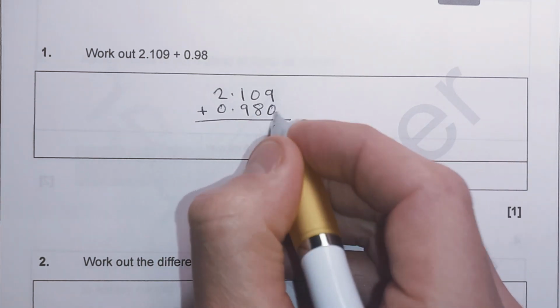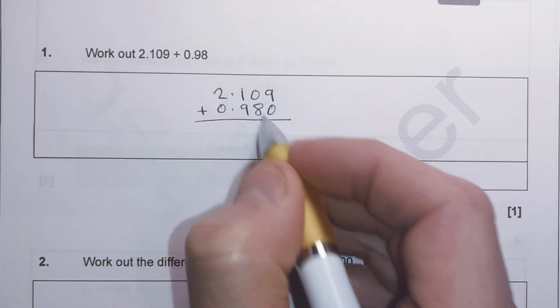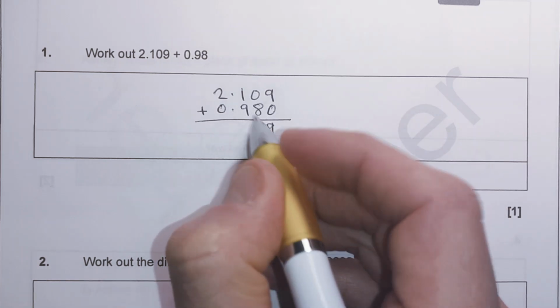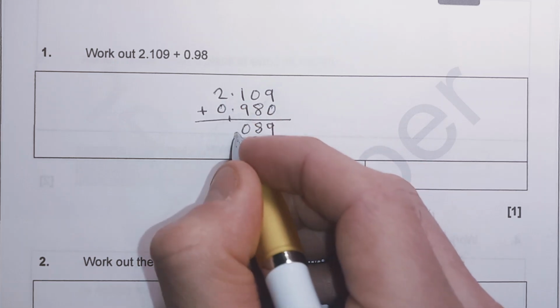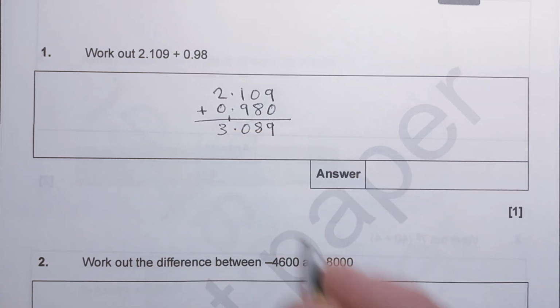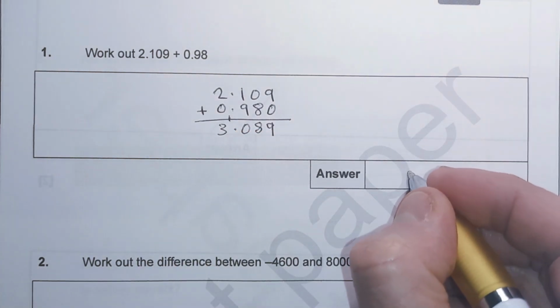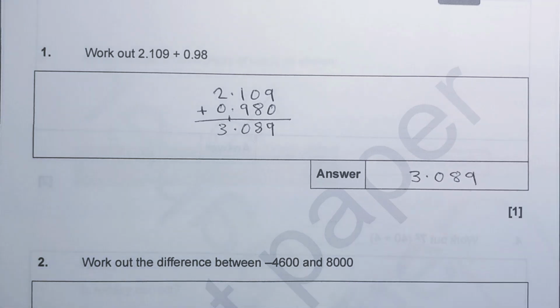So we've got 9 plus 0 is still 9. 0 plus 8 is 8. 1 plus 9 is 10. 0 carry the 1. Bring down the decimal point. 2 plus 1 is 3. So we've got an answer of 3.089.